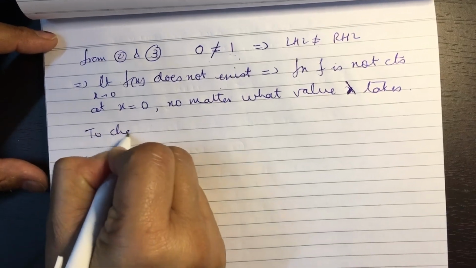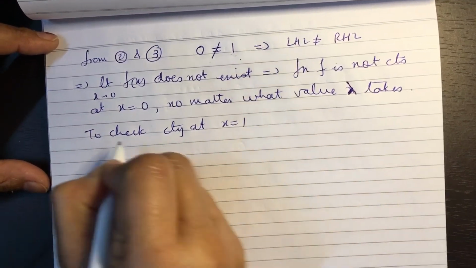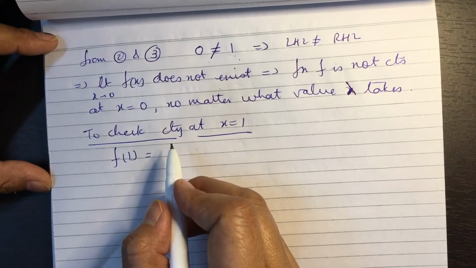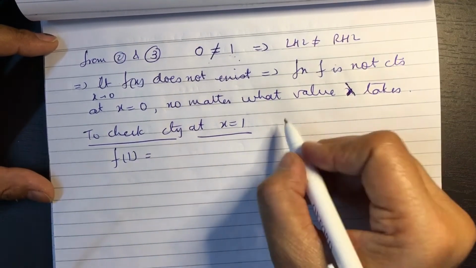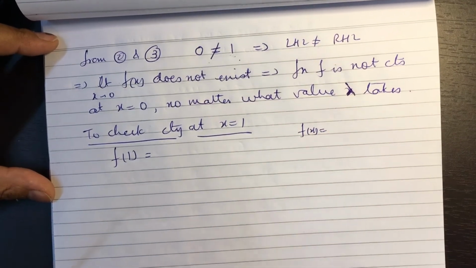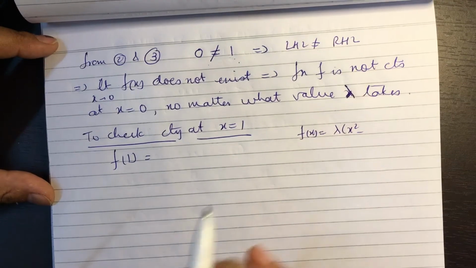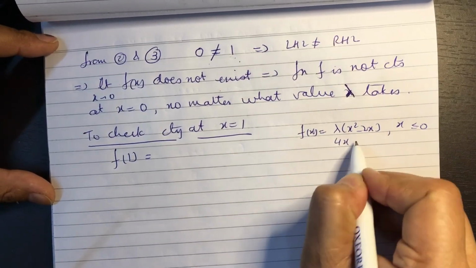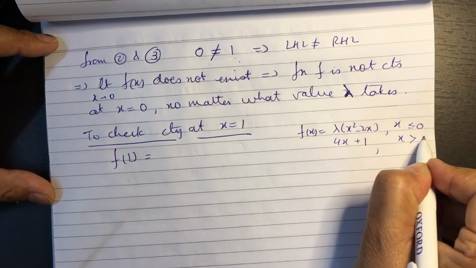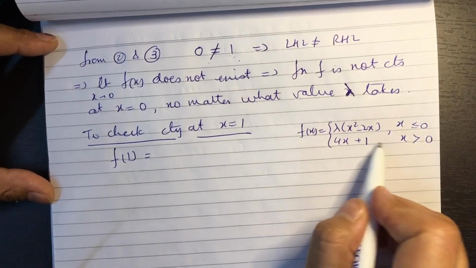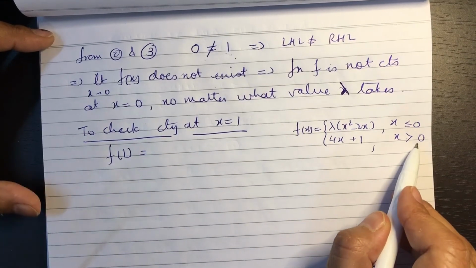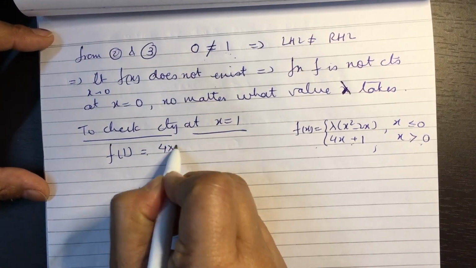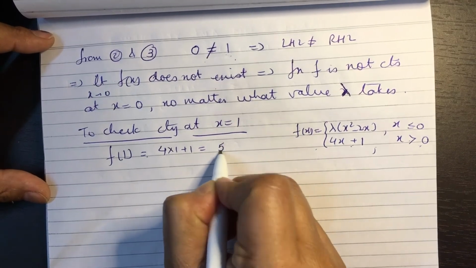Now to check continuity at x equal to 1, again we find the value of the function at 1, and at 1 we have 1 is on the right. So let's first write the function f(x) is equal to lambda times (x square minus 2x) when x is less than or equal to 0, it is equal to 4x plus 1 when x is greater than 0. So now here we can see that 1 lies on the right of 0. So we will take this value for x equal to 1. So what will we get? 4 into 1 plus 1, which is 5.